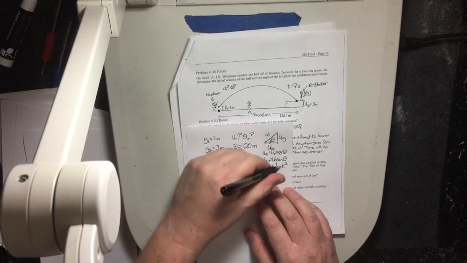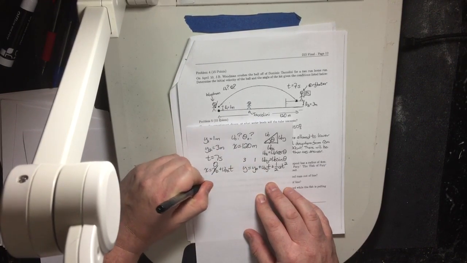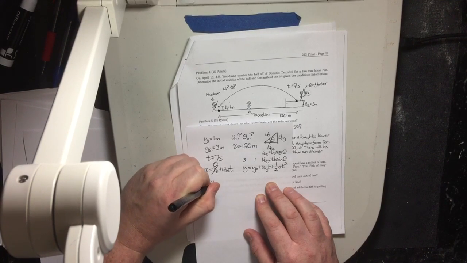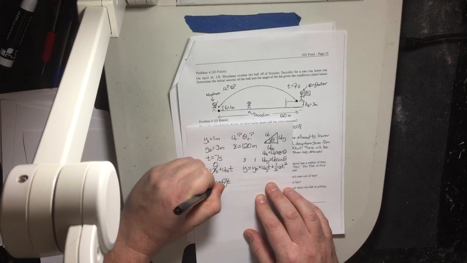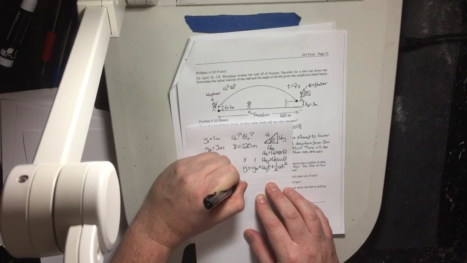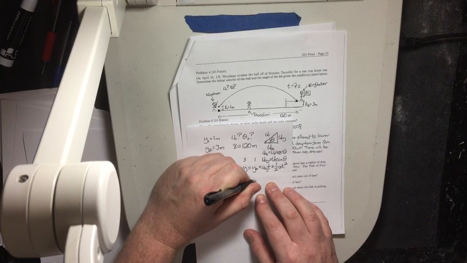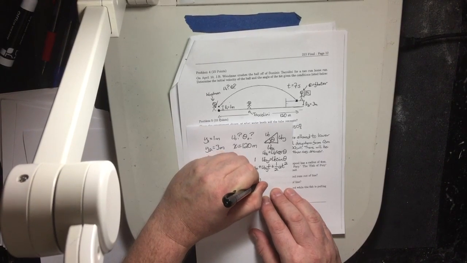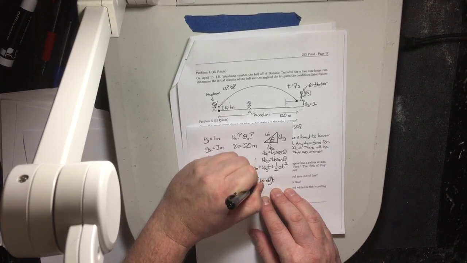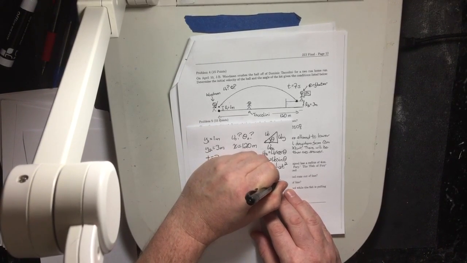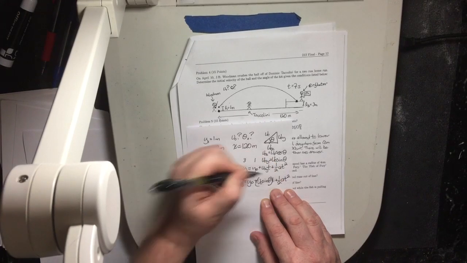So filling those in, x equals v naught cosine theta t. y equals y naught plus v naught sine theta t plus 1/2 at squared.